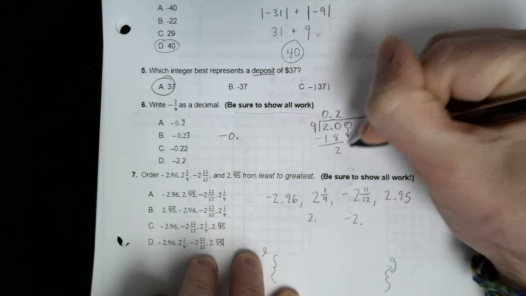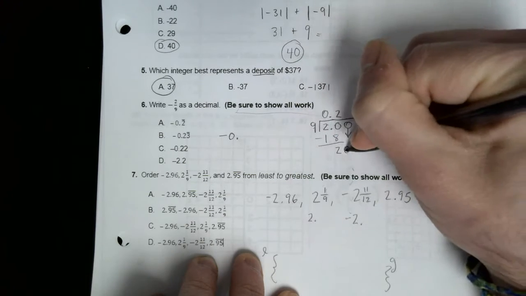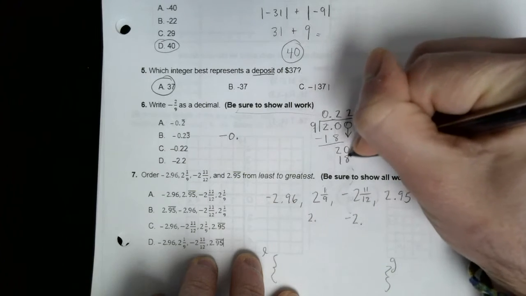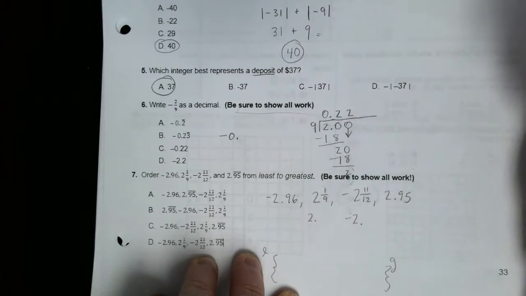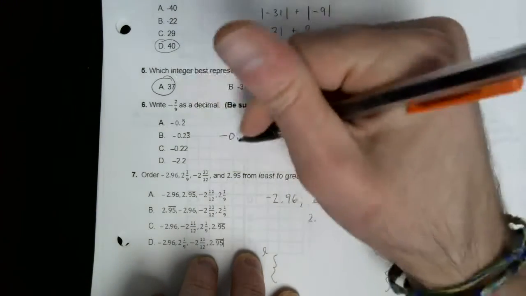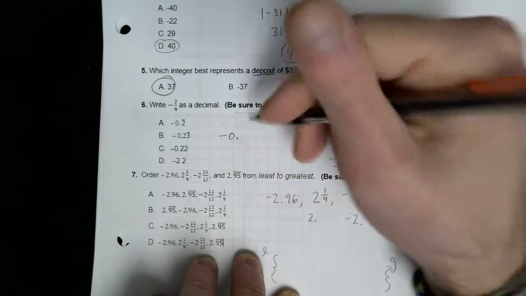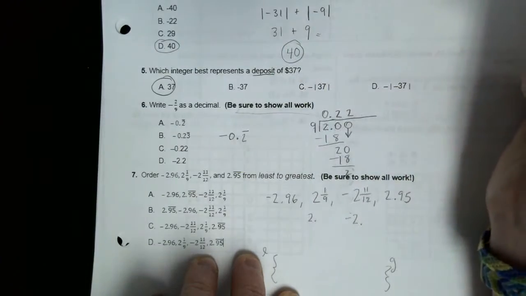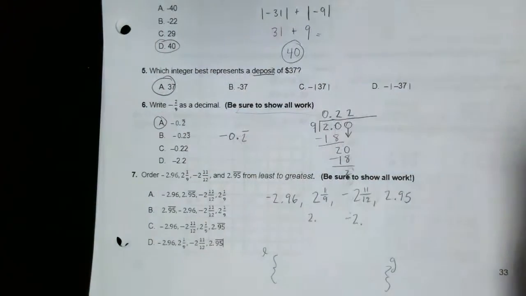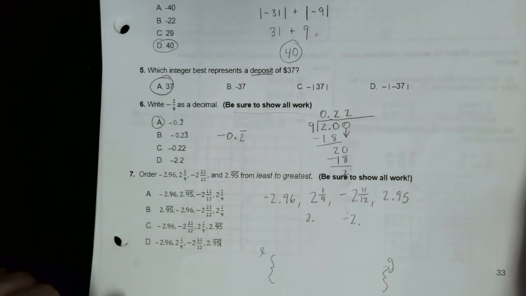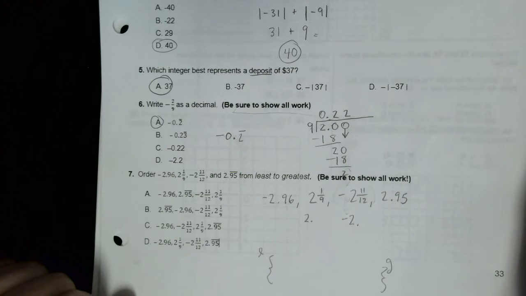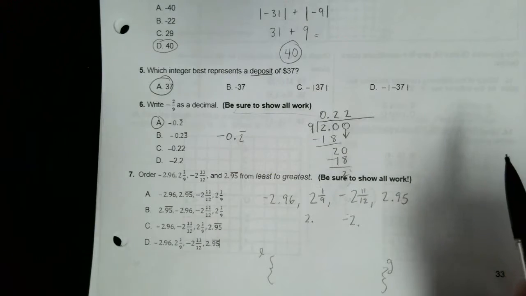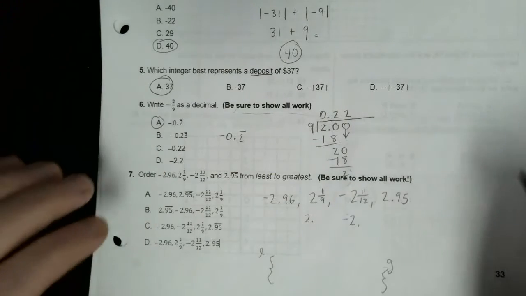Annex a 0, bring it down. 9 goes into 20 twice. 9 times 2 is 18. And what you notice here is going to happen is these are going to repeat forever. So these 2's are going to keep going on forever. So it's -0.2 repeating, which is A. Again, you want to show your work for that. Top in the box would do that for you. Okay, so the 2's are going to keep repeating. That's why it's not C. C is when they would stop. We need the bar to show they repeat forever.